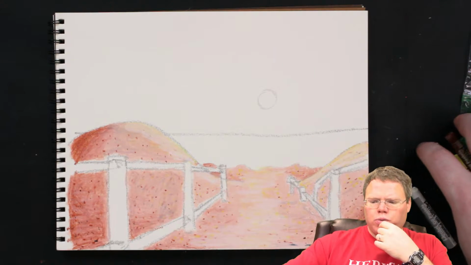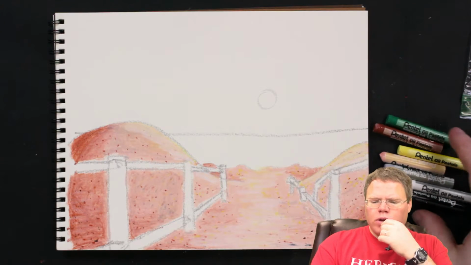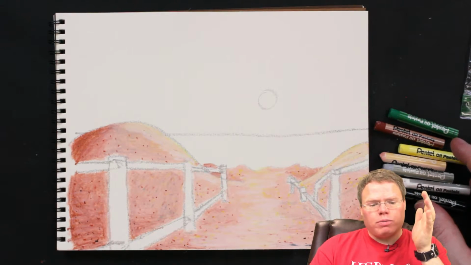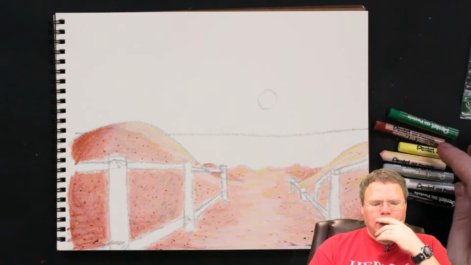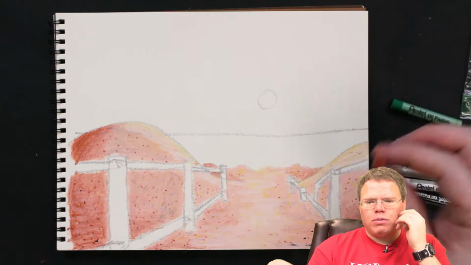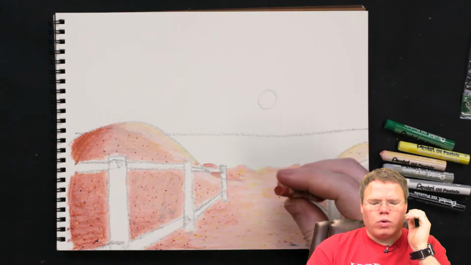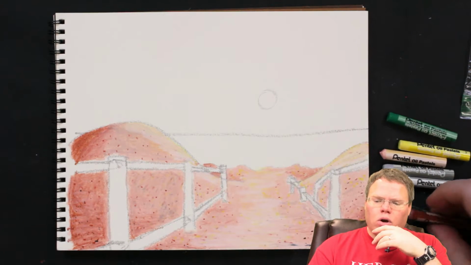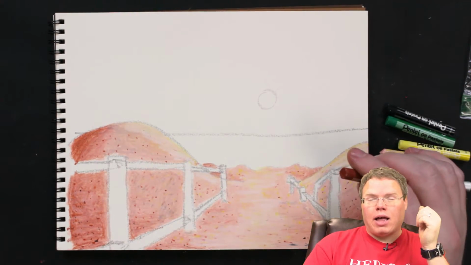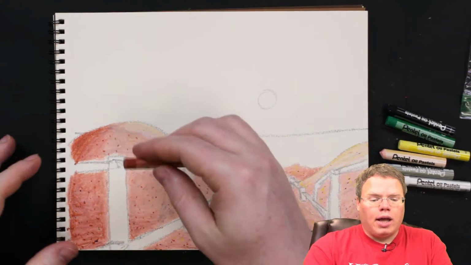What I want to do with the fence posts, my original thought was to have them be white, like they had been whitewashed or painted white. But I'm thinking brown would go better. So I'm going to do kind of natural wood, dark wood, brown. Might darken some things up with the black. I'm thinking of going for a dark brown wood for this fence.